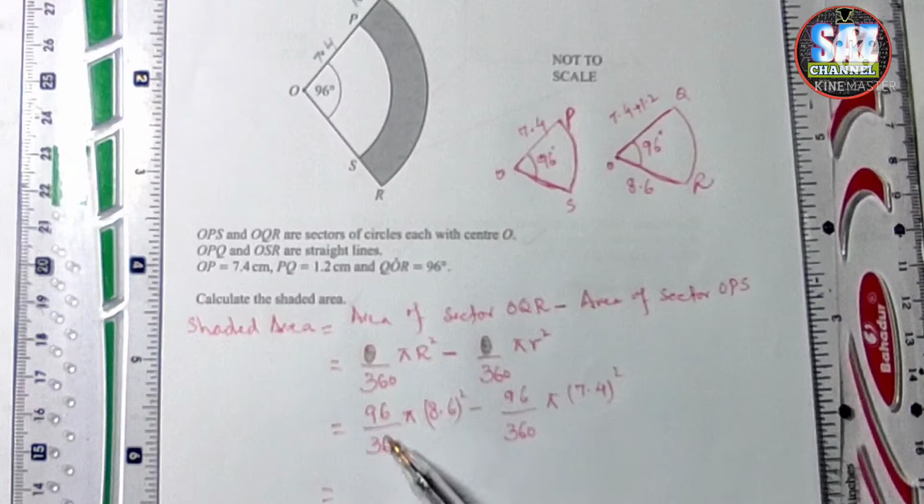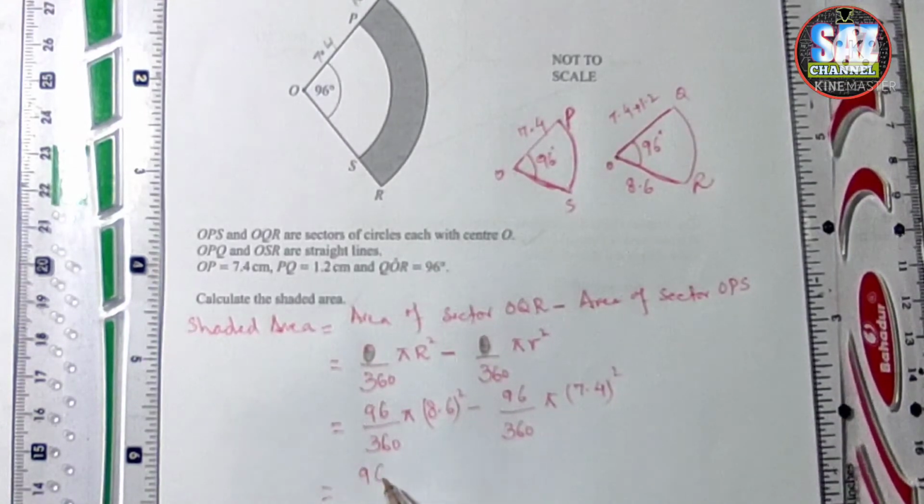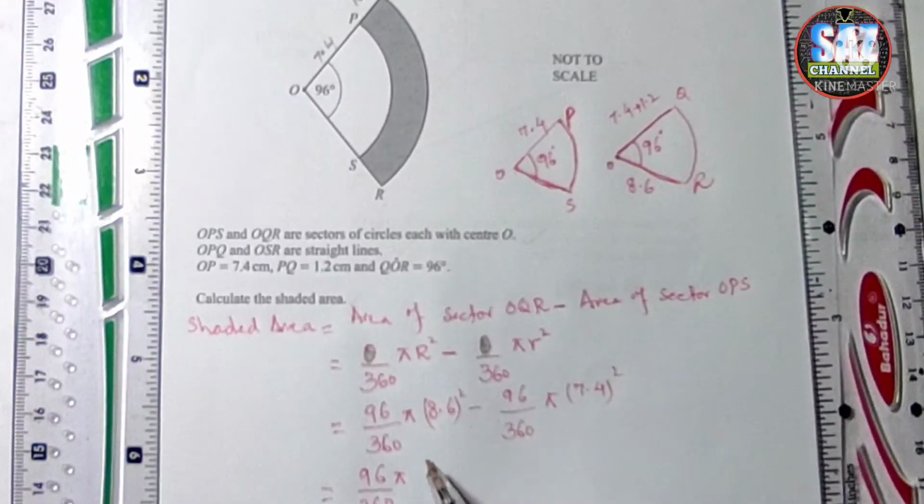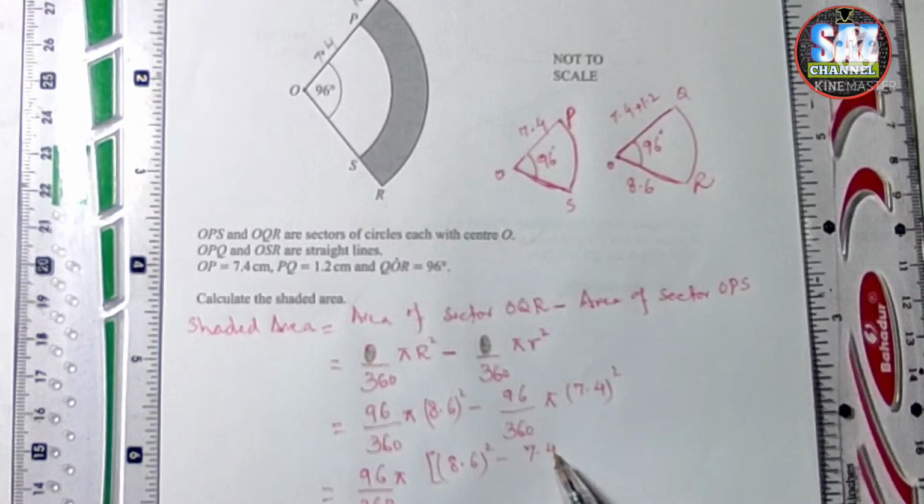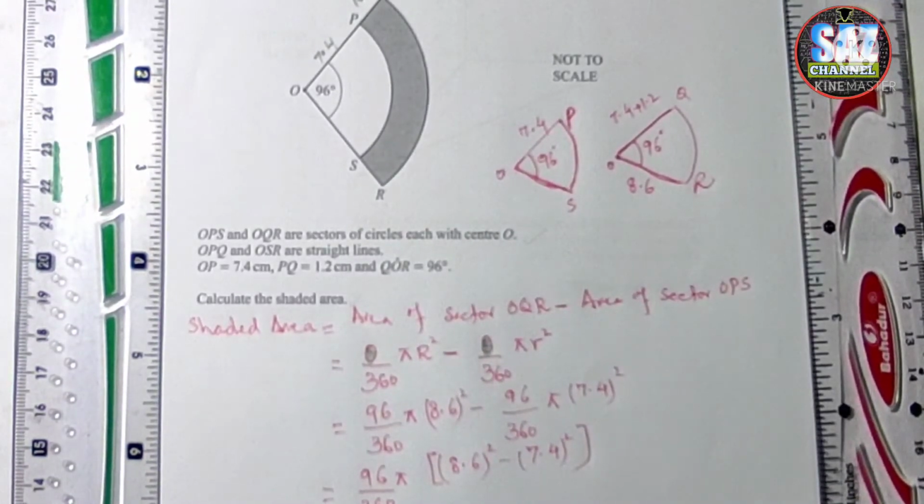We can see that 96 by 360 and pi are the common factors. Pull them out, extract them out. 96 by 360 into pi is the common factor, I have to take it out, times 8.6 square minus 7.4 square. Okay, I hope you are clear till this step.